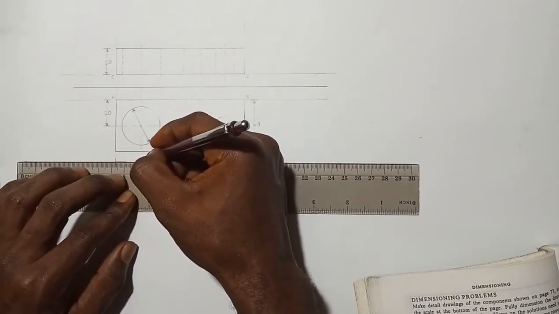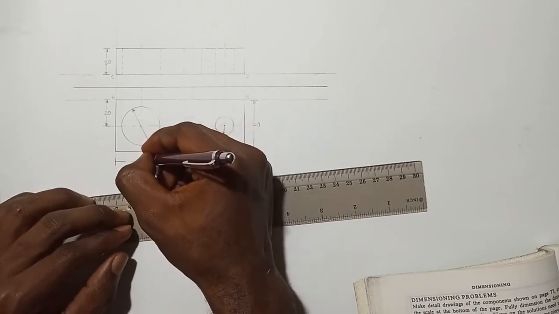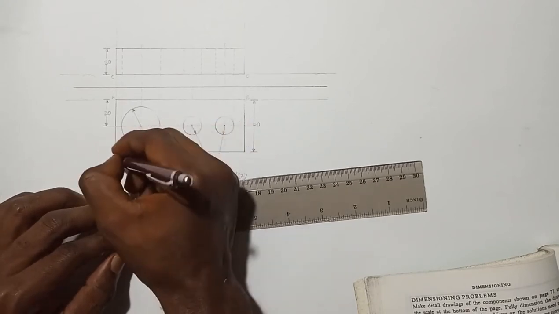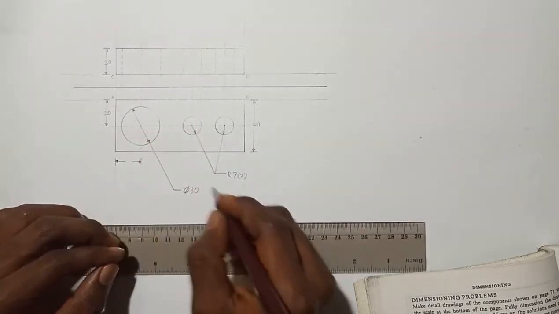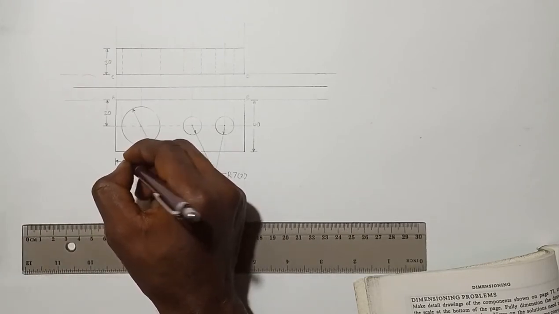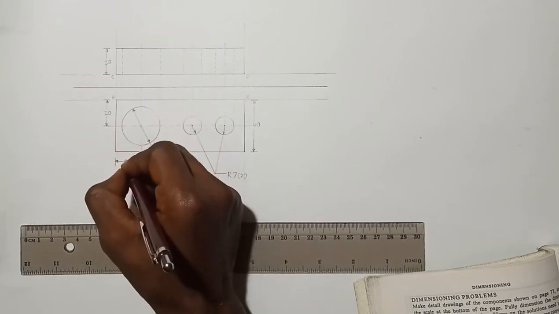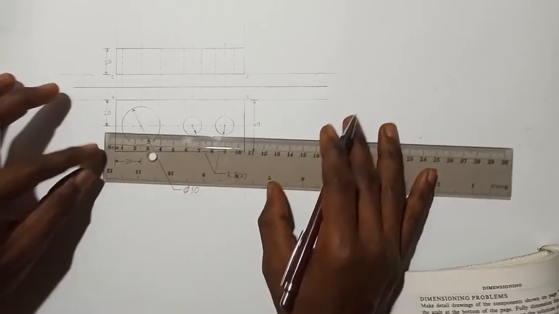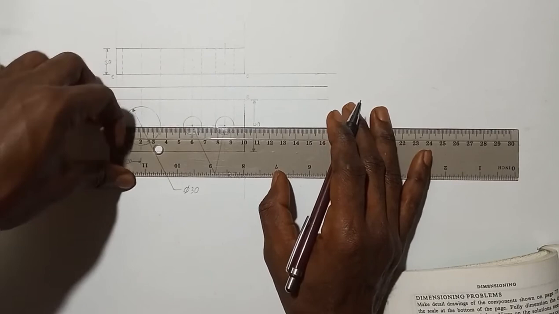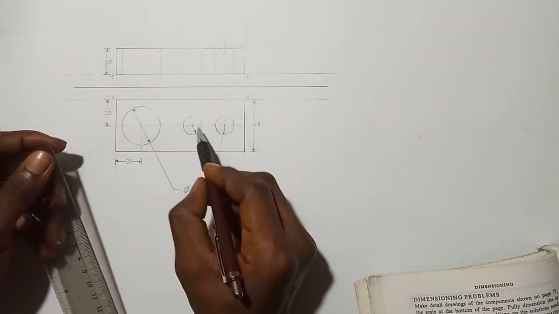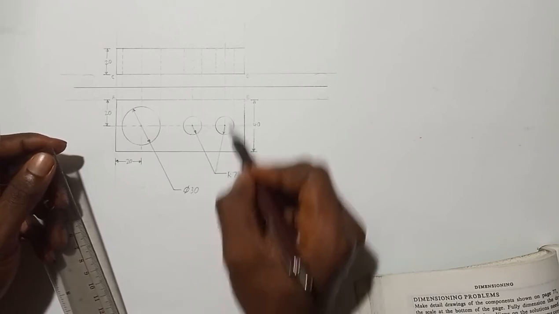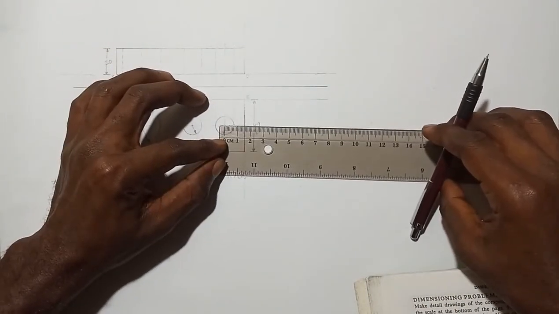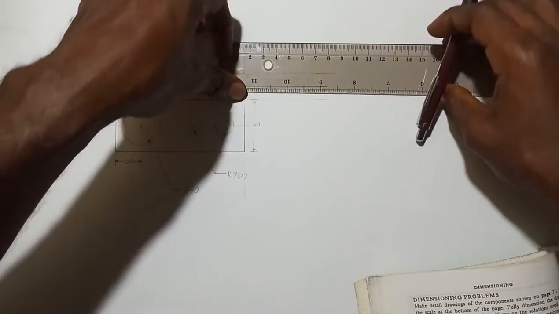Draw it halfway and continue. Employ your arrowhead. Then it was 20, right? 20. Let's confirm that. 20, exactly. We can't do the same thing here because of these dimensions. So we are going to take it up here. It was 15, that's right.